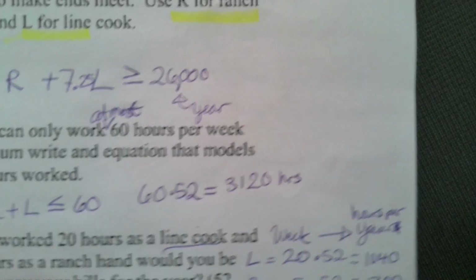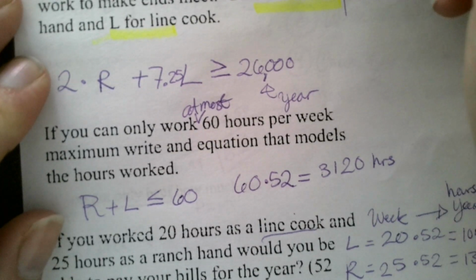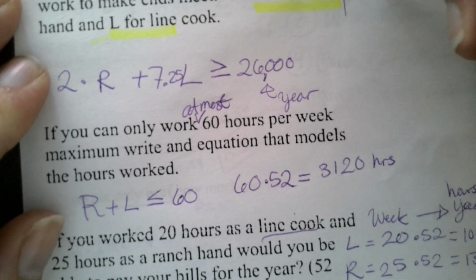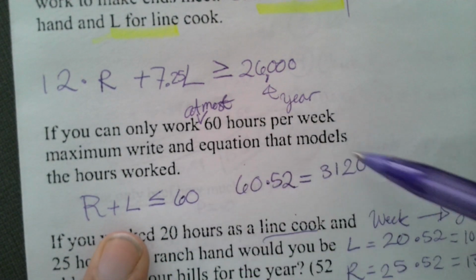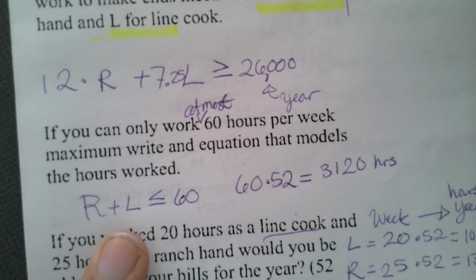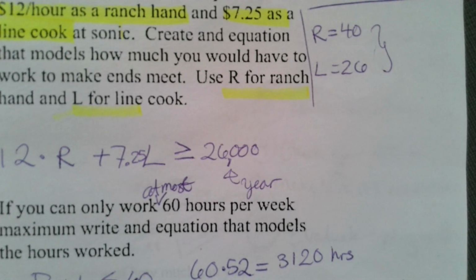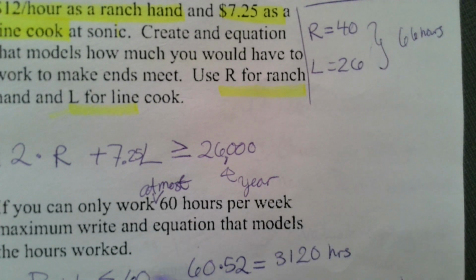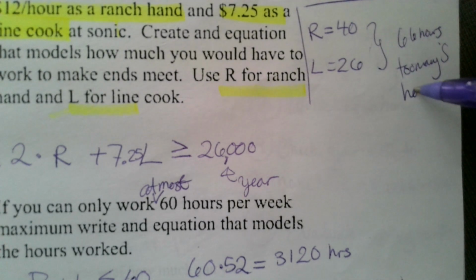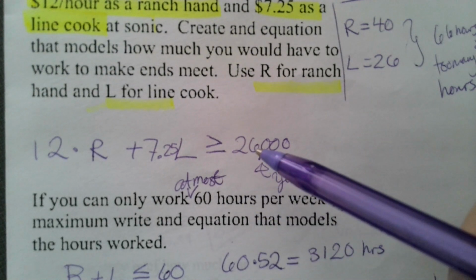Okay. So let's say, guys, sometimes they'll give you the equations. So we have these 2 equations, okay? If they give me that I work as a ranch hand 40 hours a week and as a line cook 26 hours a week, I want to know if I can make ends meet and if that's inside the hours. Does that make sense? So let's just check for both. How many hours a week would I be working? If I work 40 hours a week plus 26 hours a week, how much is that in 1 week? 66. Too many hours. But if I worked overtime like that, would that work for the budget?